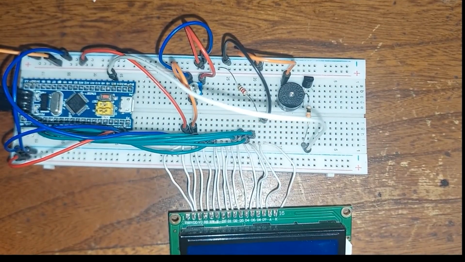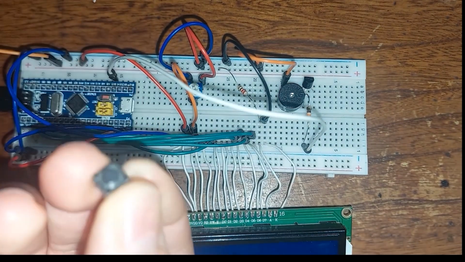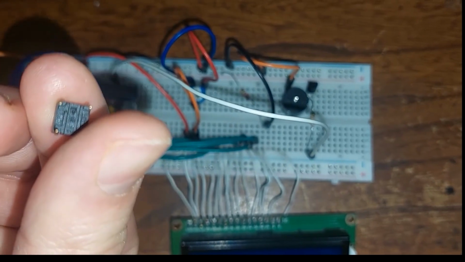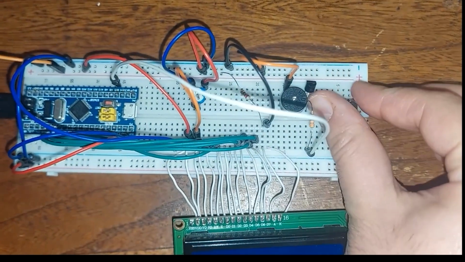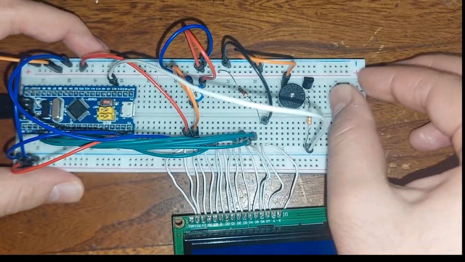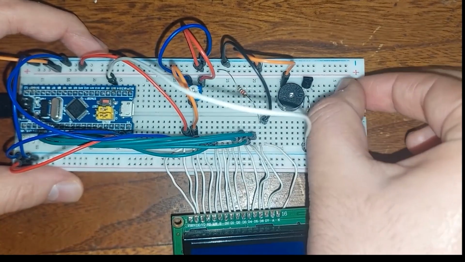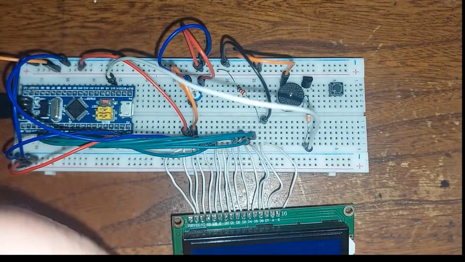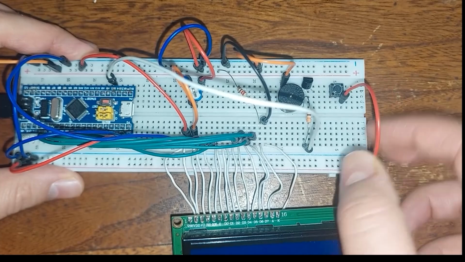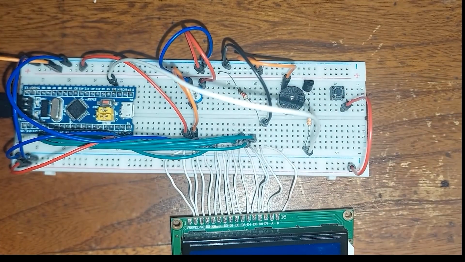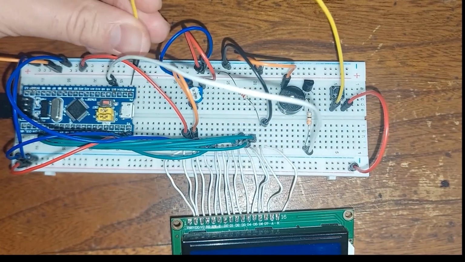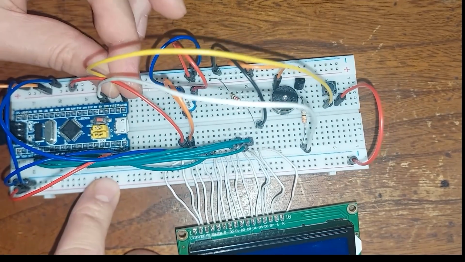Then I'm going to place the push button on my breadboard. One side will be connected to 3.3 volts and the other pin is going to be connected to the B12 pin.